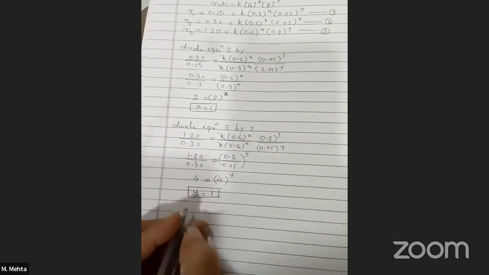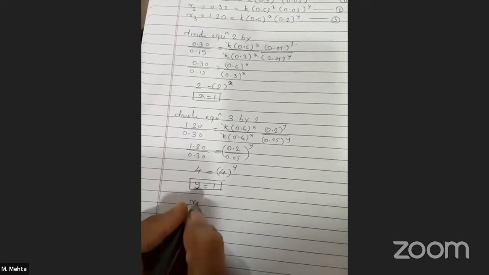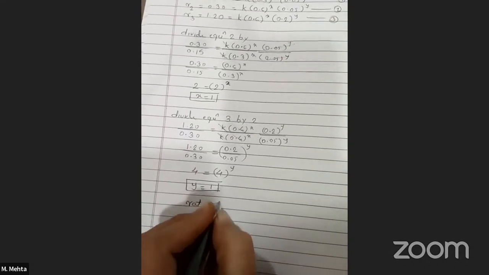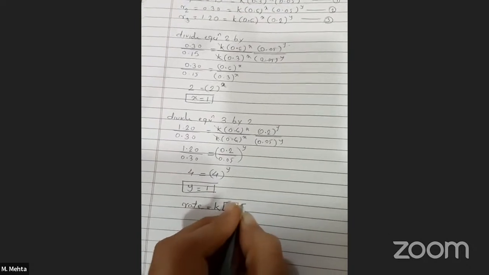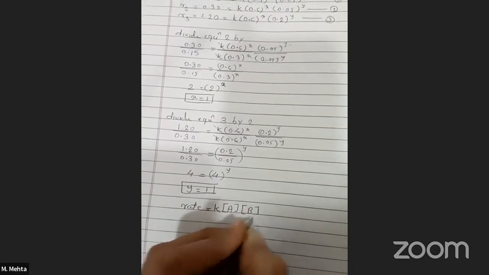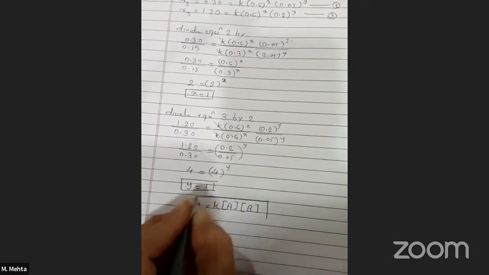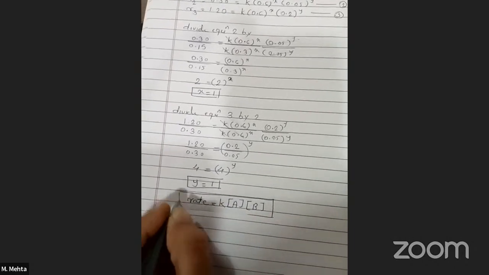So the value of X is 1, the value of Y is also 1. So ultimately our rate law becomes rate is equal to K into concentration of A raised to 1 and concentration of B raised to 1. So it is our rate law.